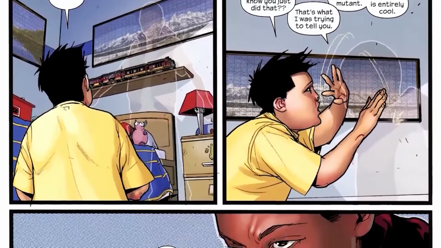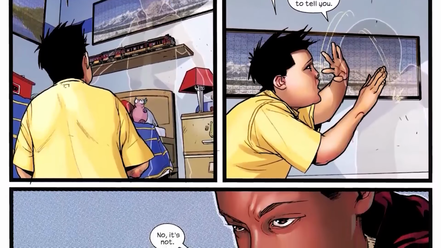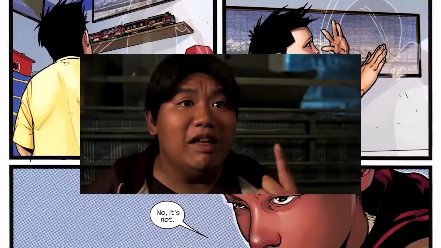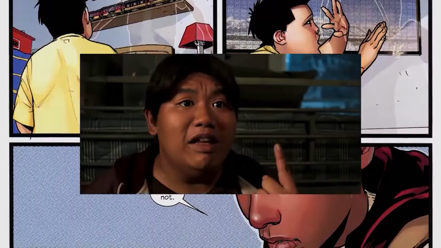Now, the other half of this is a character by the name of Genki. And this is really the whole idea of Ned Leeds' character being brought into Spider-Man Homecoming. One of the funny situations and one of the things that fans immediately caught on to when it came to the trailer of Spider-Man Homecoming is the character of Ned Leeds.